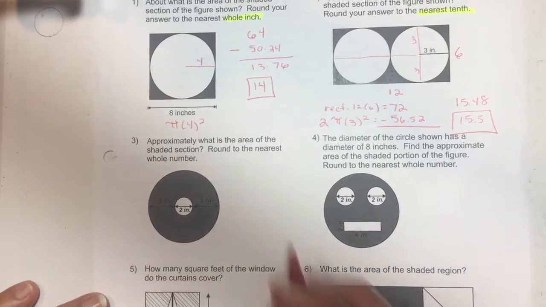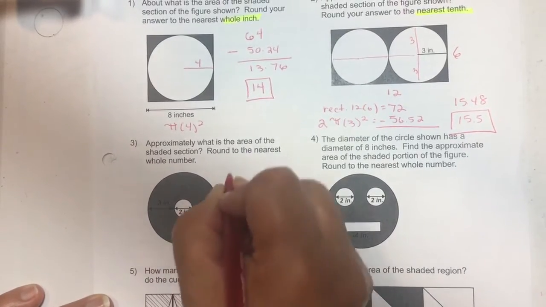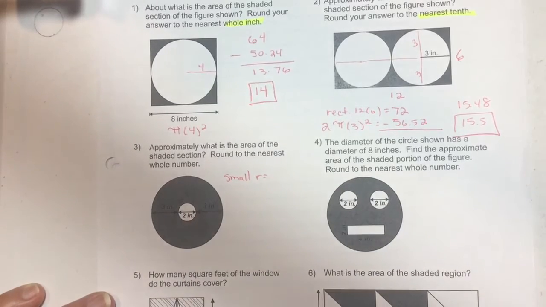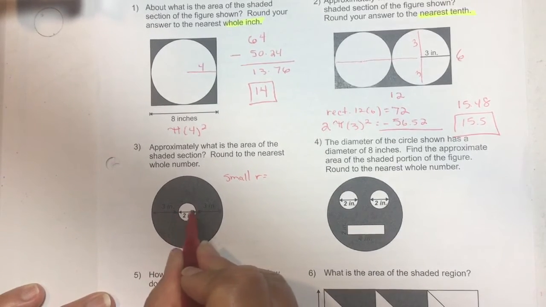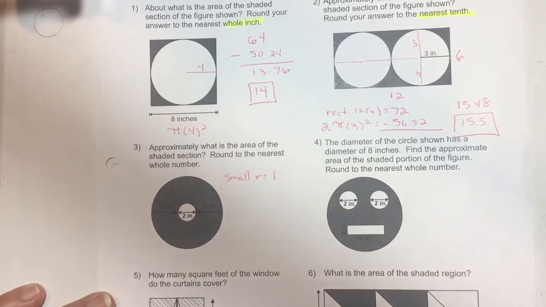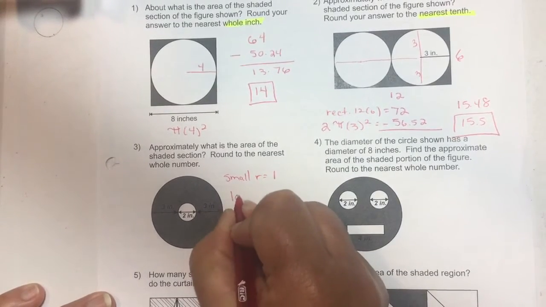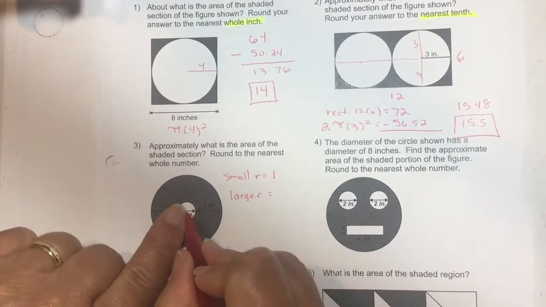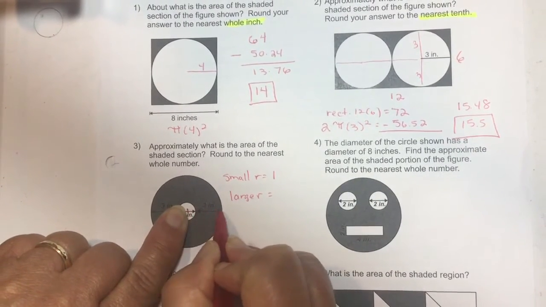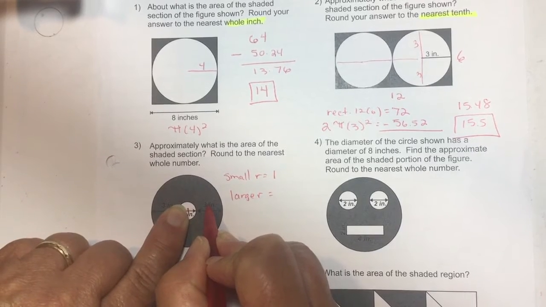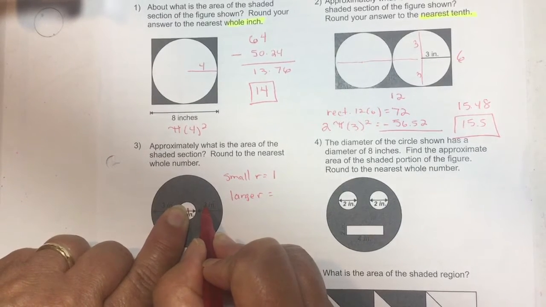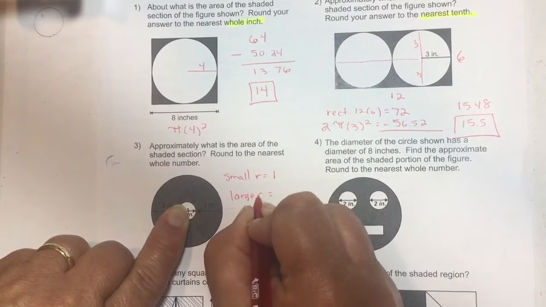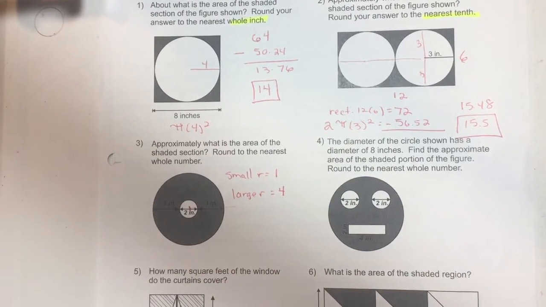Okay. This one I have a big circle and a little circle. The small radius, well, look, the diameter is 2, so that radius is 1. How about the large radius? I hope you didn't say 3. Remember, it's from the middle out. It's hard to see on the screen, but hopefully yours printed nicely. That's a 3, and we just figured out that's a 1. So that means the large radius is 4.